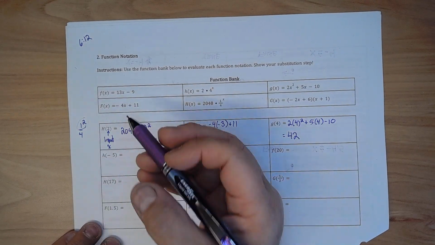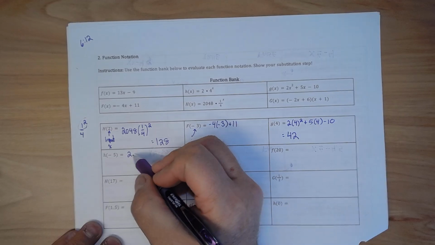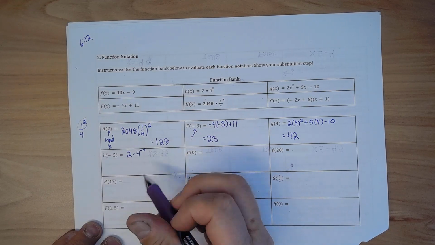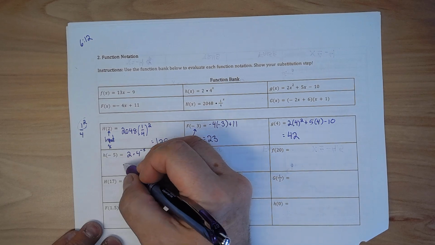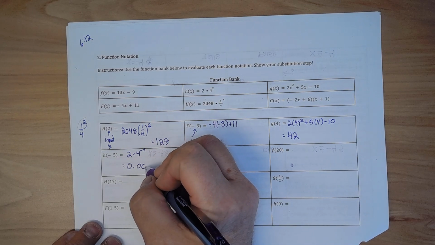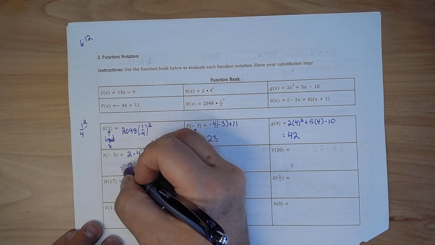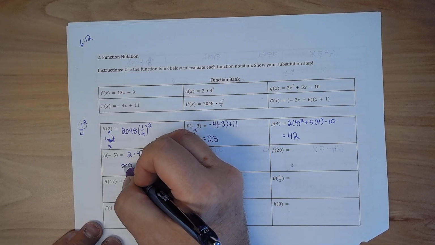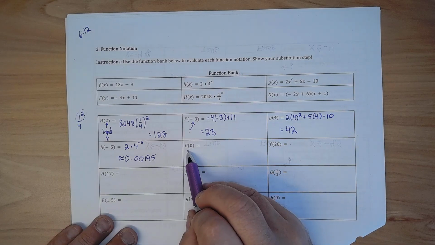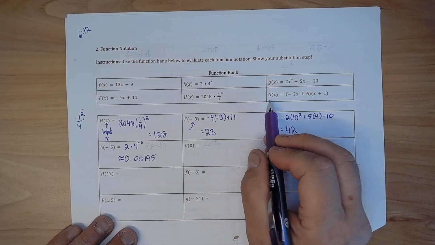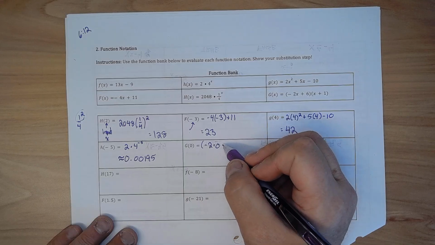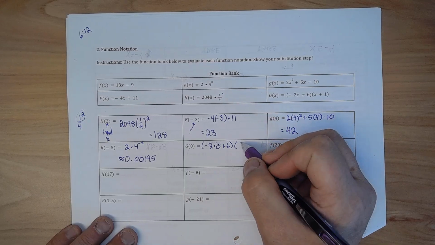Lowercase h, that's 2 times 4 to the power of negative 5. And this is going to give us a decimal, and it's approximately 0.00195, and we should write this as an approximately instead of an equals. Uppercase G of 0, uppercase G, of course, is this function, negative 2 times 0 plus 6, and 0 plus 1.